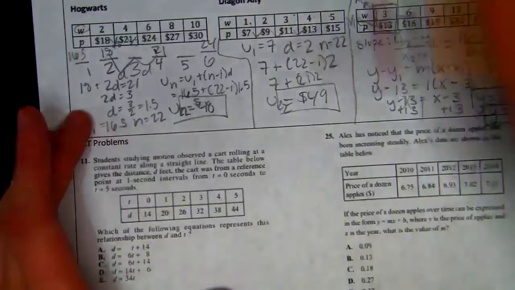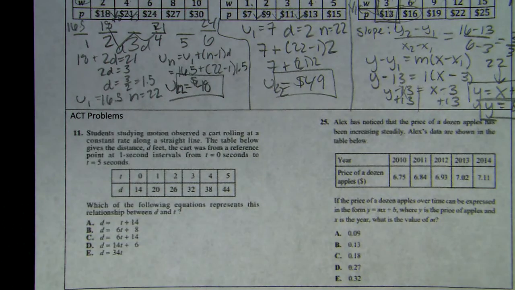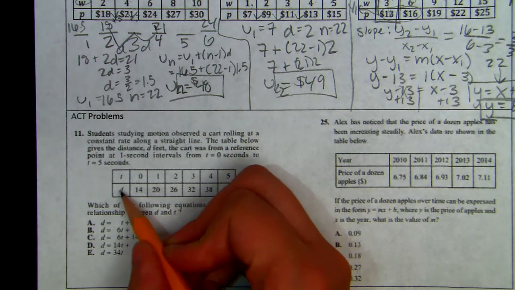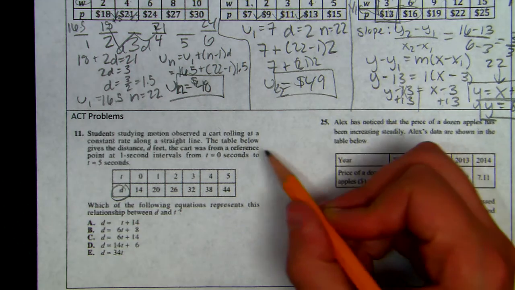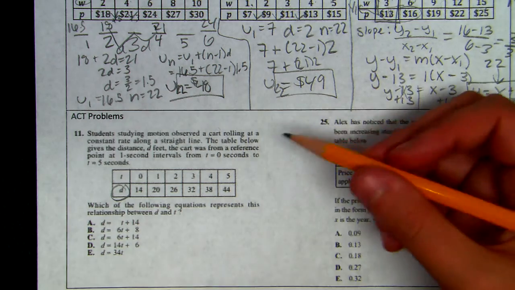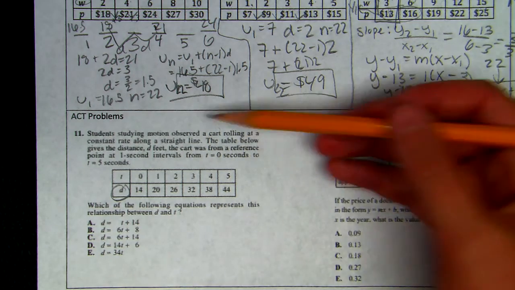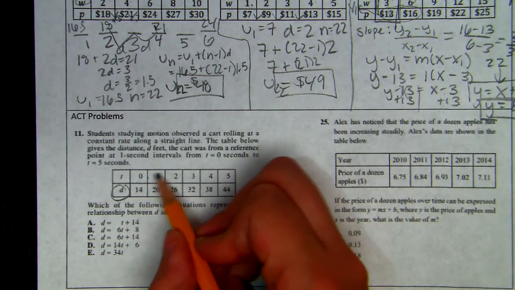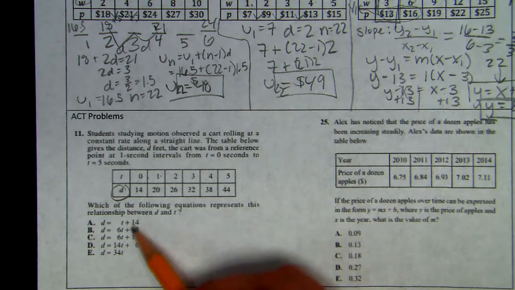Let's start with this first one. Students studying motion observed a cart rolling at a constant rate along a straight line. The table below gives the distance, d, the cart was from a reference point at 1 second intervals from t equals 0 to t equals 5. That's good because we see that these are increasing by 1. Which of the following equations represents this relationship between t and d?